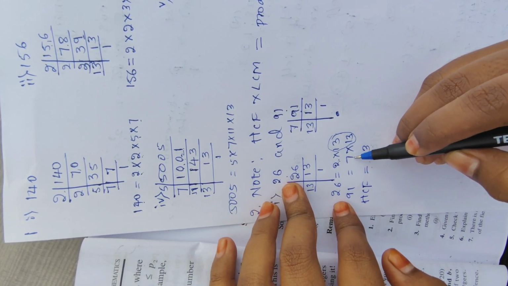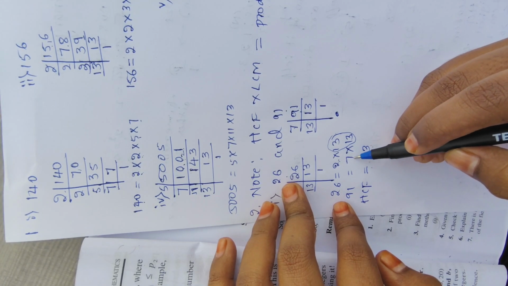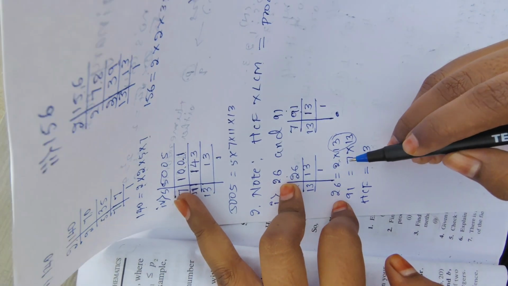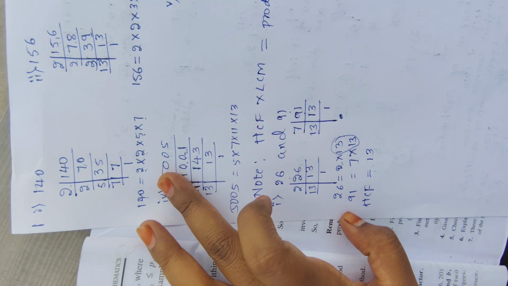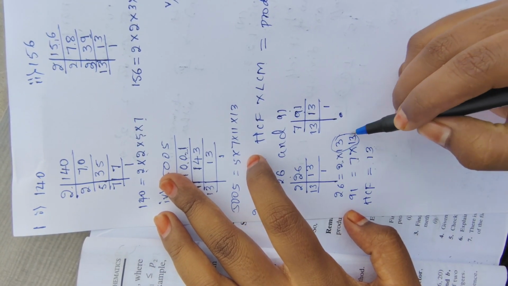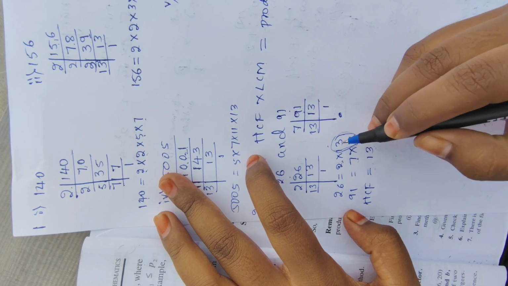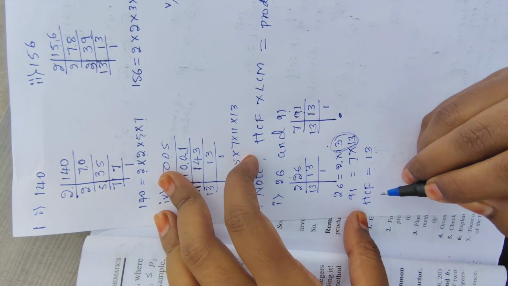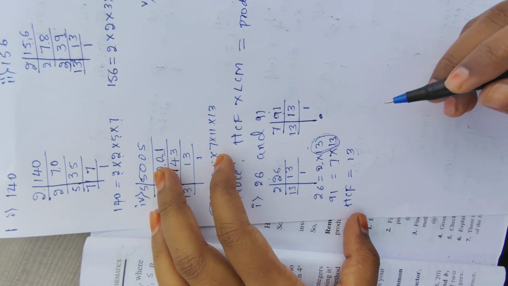In the same way, you can't take 7 because 7 is a prime factor of 91, and it is not there in the prime factors of 26. Whichever is common, that pair you have to encircle and take once. Okay, the HCF of these numbers is 13.